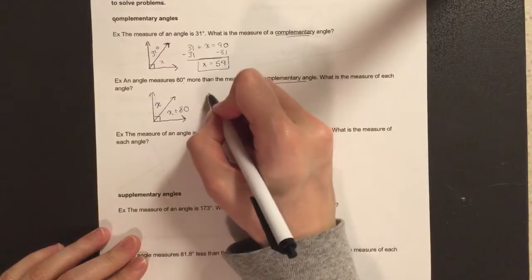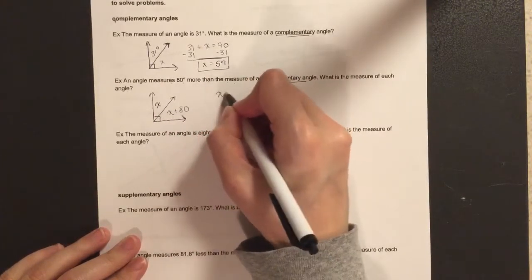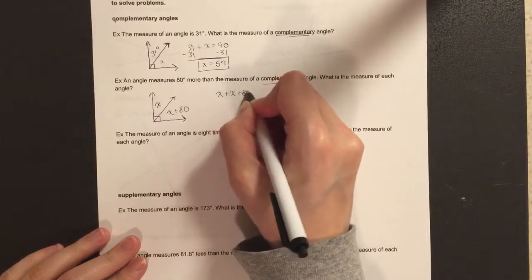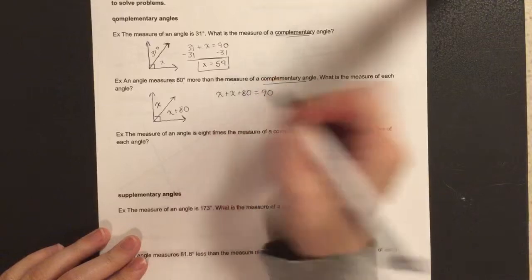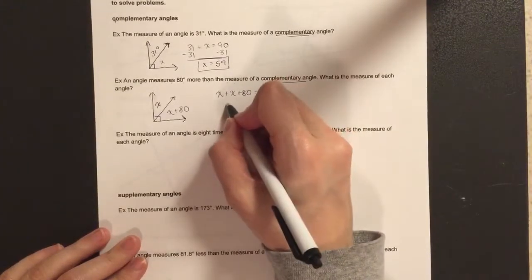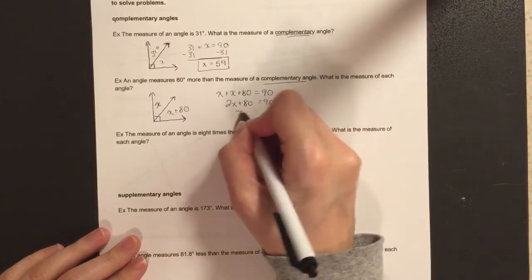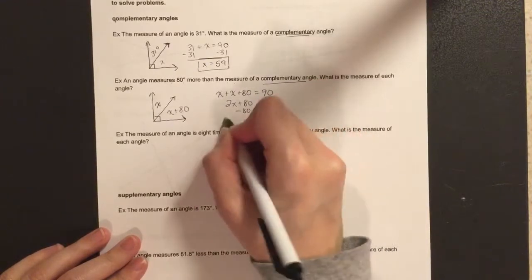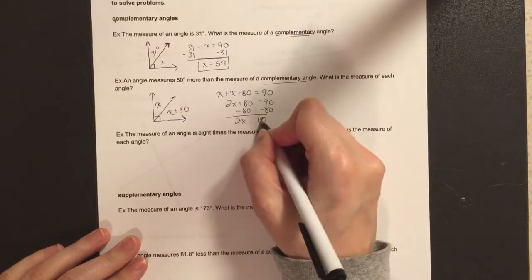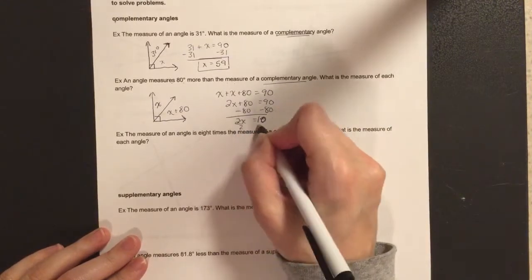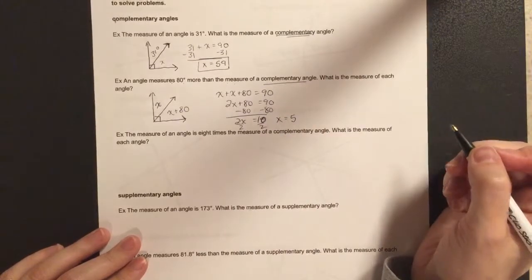So if I use my angle addition postulate, part plus part is equal to total, I've got x plus 80 is equal to, the total in this case is going to be 90. So now I just combine like terms. 2x plus 80 is equal to 90. Subtract 80 both sides. 2x is equal to 10. Divide both sides by 2. And my x is going to be equal to 5.